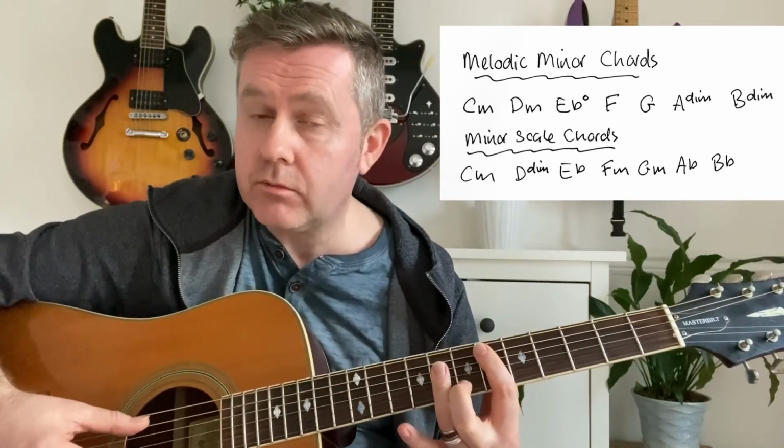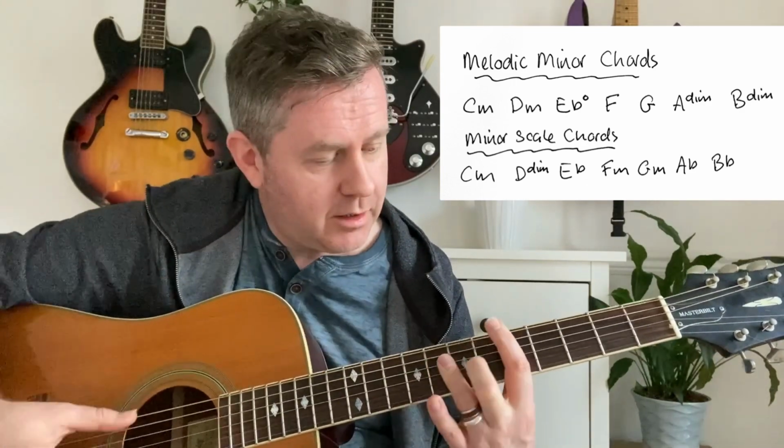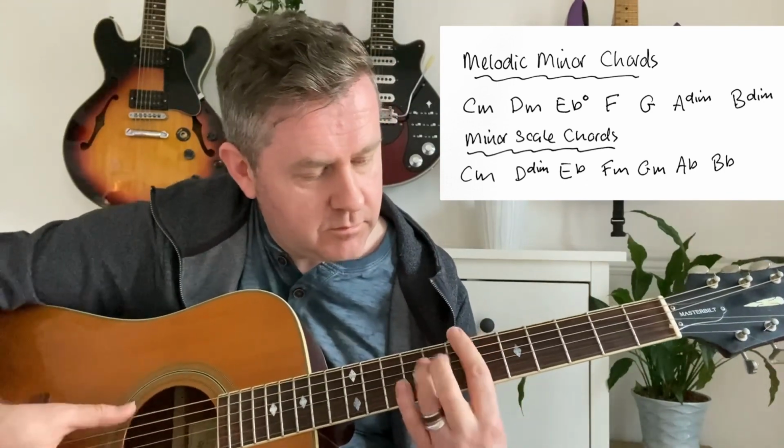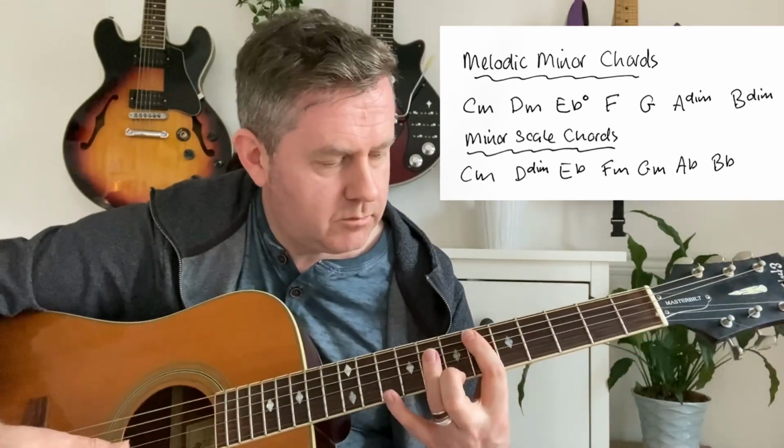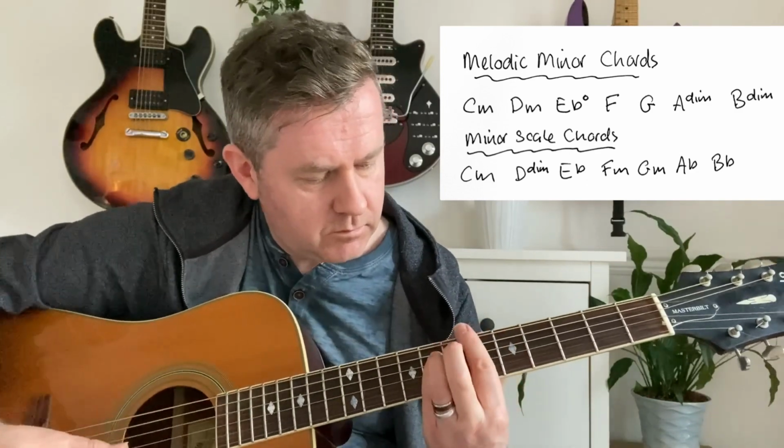We could have E flat, which is taken from the C minor scale, just normal minor, but then mix it with an A diminished, E flat again, B flat, B diminished, so there's a lot of different variations about the way in which we use the chords. So I've written them on the screen, check them out, have an experiment with what sounds like what with what, and we've got a lot of different options.